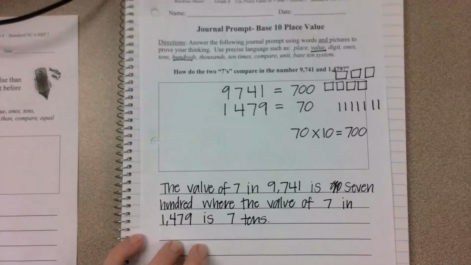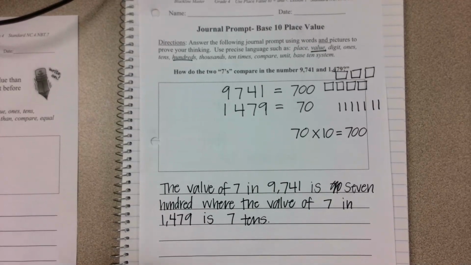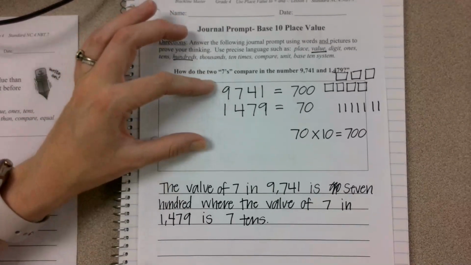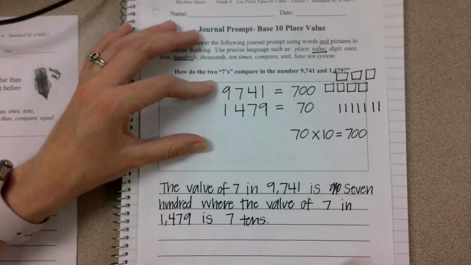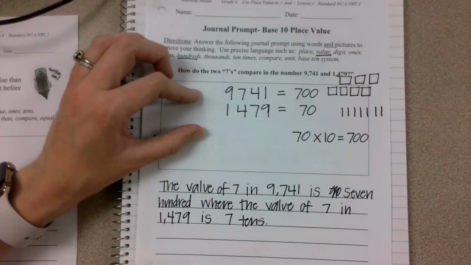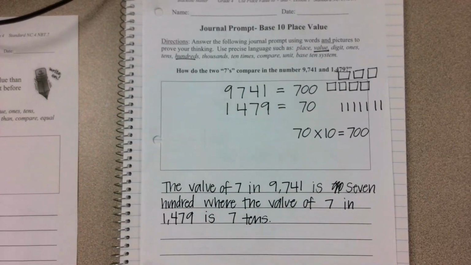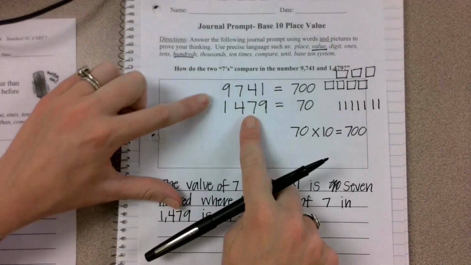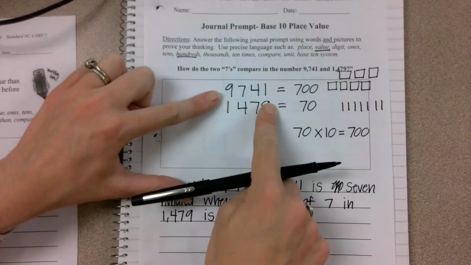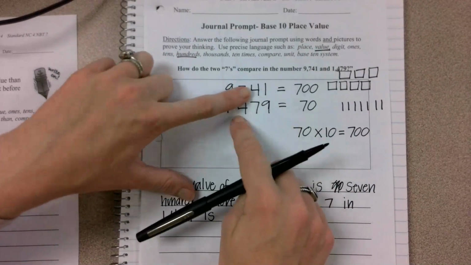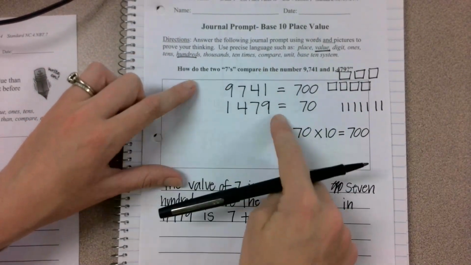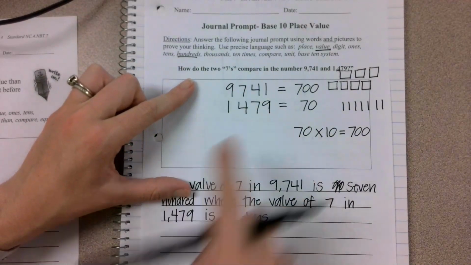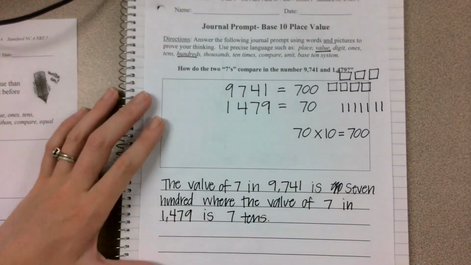I'm also not really worried about grammar or punctuation right now. I really want us to focus on the value. I can tell this isn't a complete sentence, and there probably should be some commas and stuff like that. That's not the point of the lesson. The point of the lesson is that you understand that even though they have the same digits, a 1, a 7, a 4, and a 9, the digits have a different value based off where they are placed, okay?